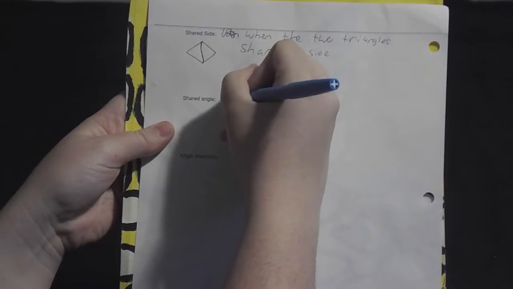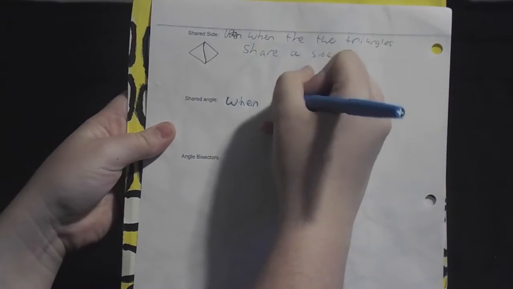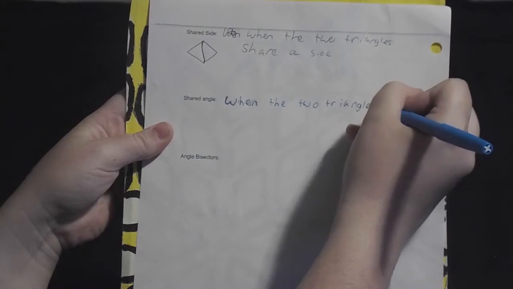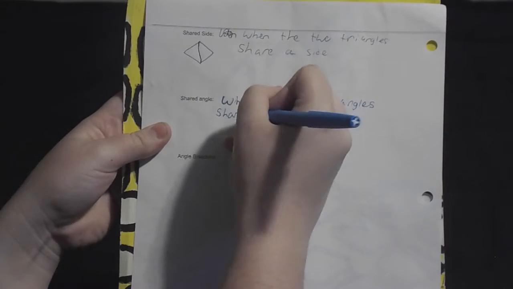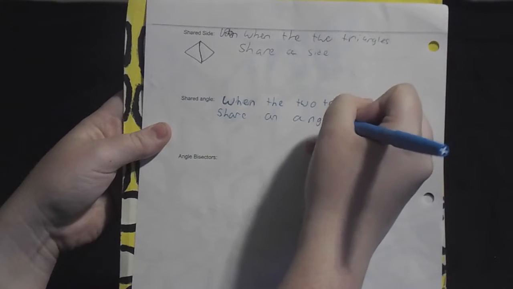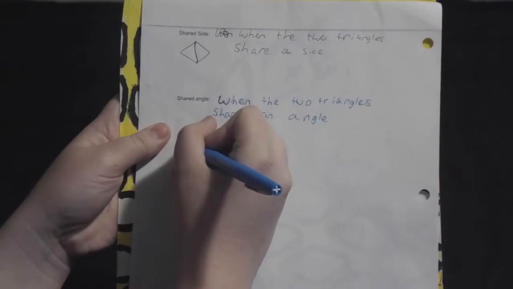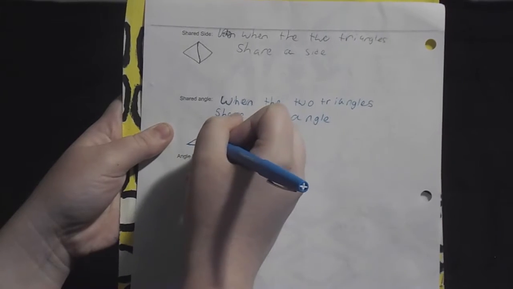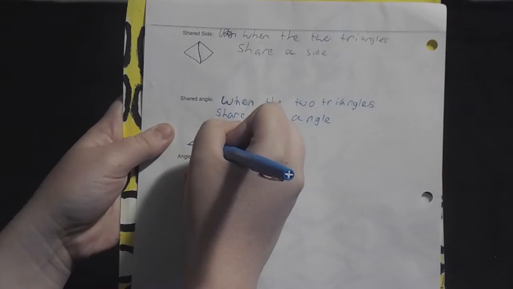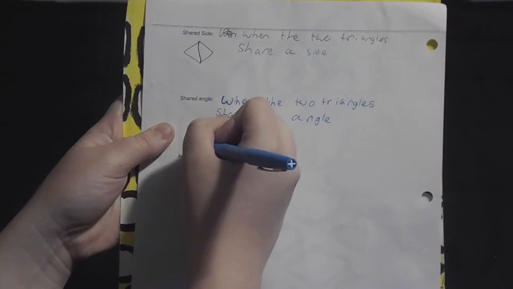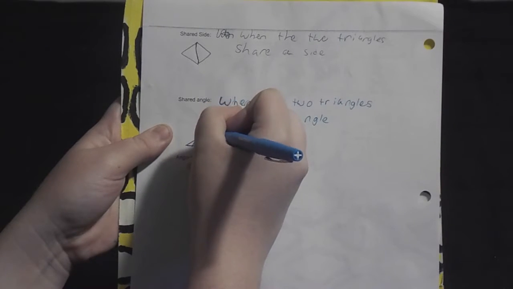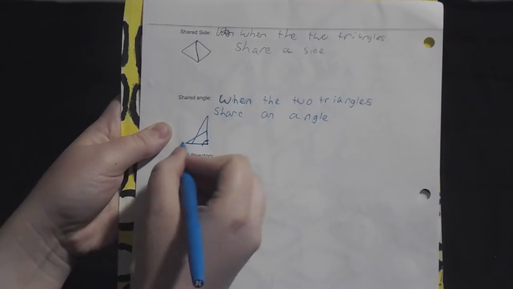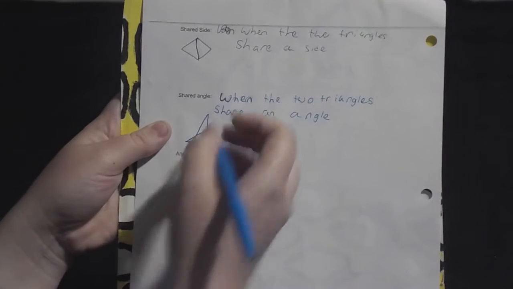So a shared angle is when the 2 triangles share an angle. So a picture of that might be something like this. This angle right here, they're both sharing. The smaller triangle has it, and then the tall triangle also has it.